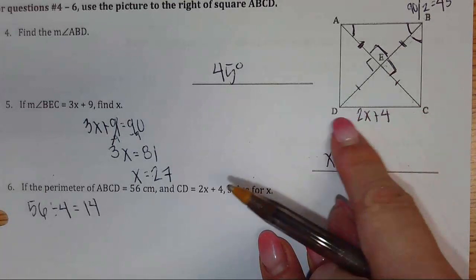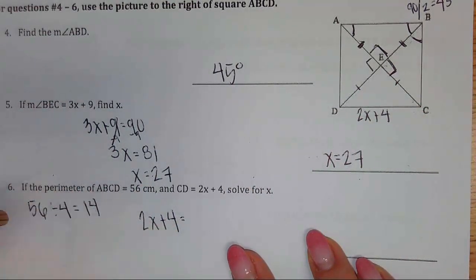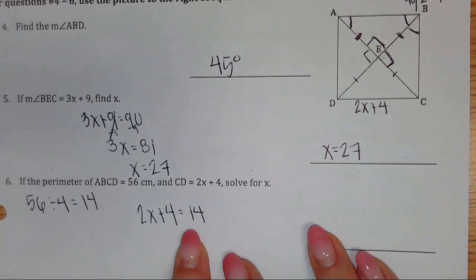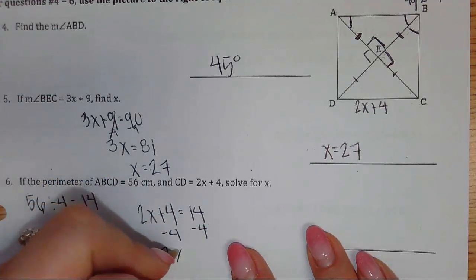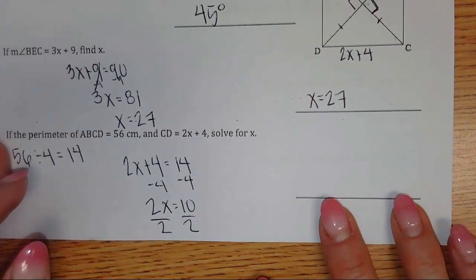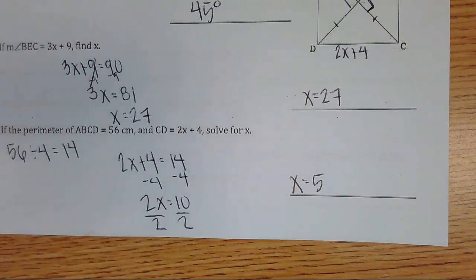So then I know that one side is equal to 2x plus 4, and that actual side measure is 14. I'm going to set the two equal. So I'm going to subtract 4 and get 2x equals 10, and divide by 2 and divide by 2, and get x equals 5.